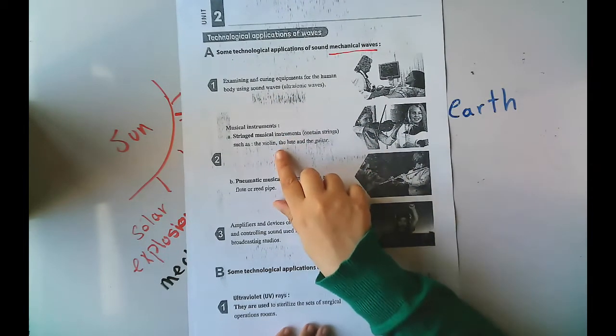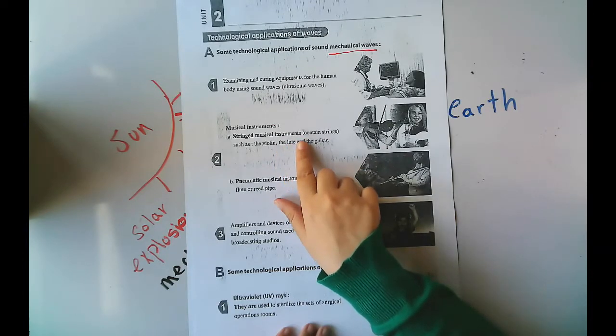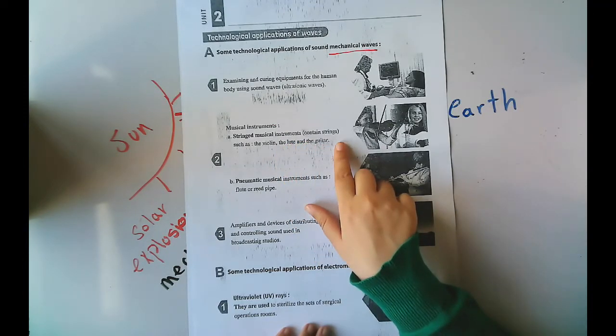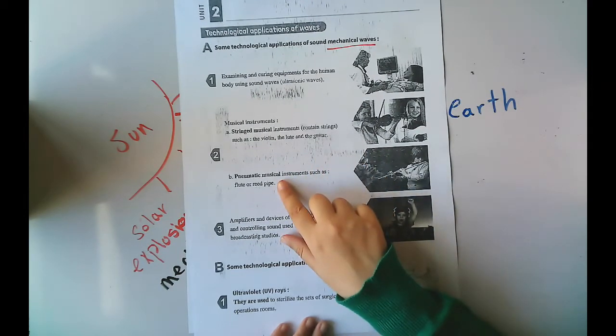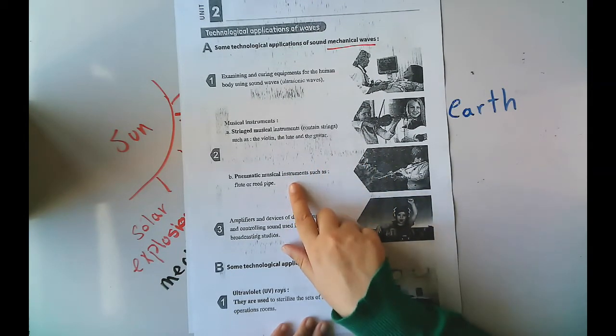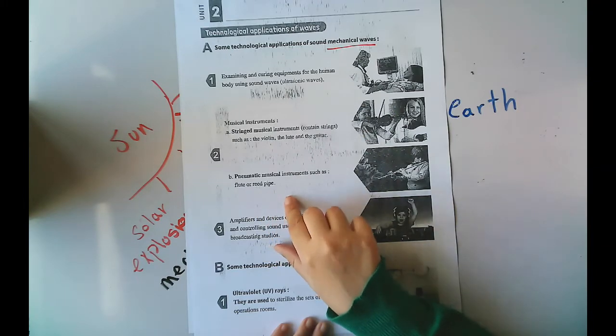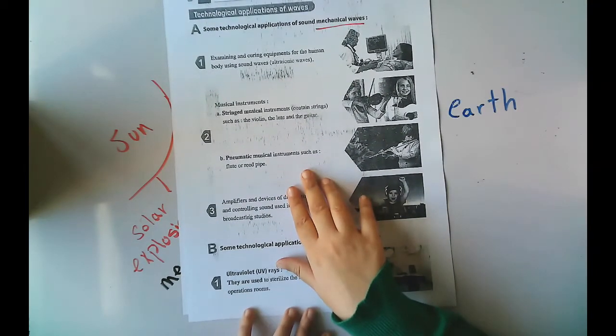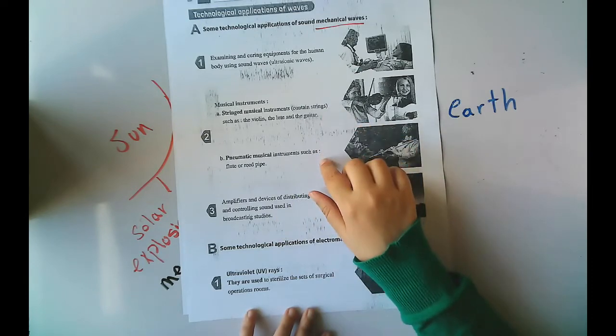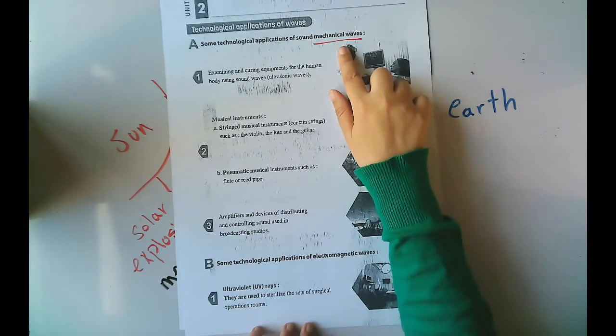Musical instruments like stringed musical instruments, which contain strings, like violin, lute and guitar, and also pneumatic musical instruments like flute and reed pipe. Any musical instrument produces sound, so it's mechanical waves.